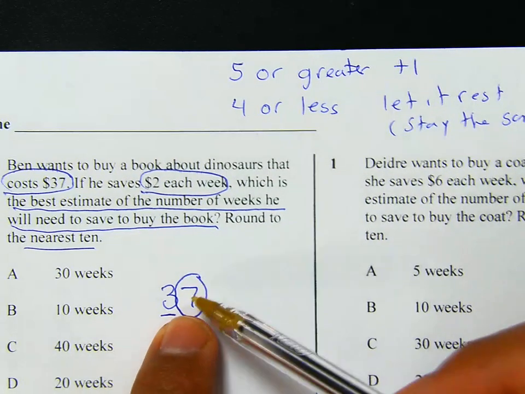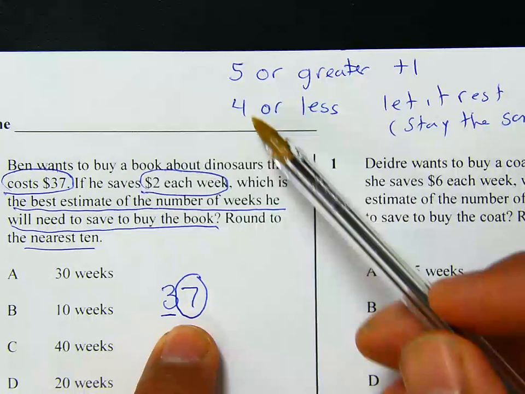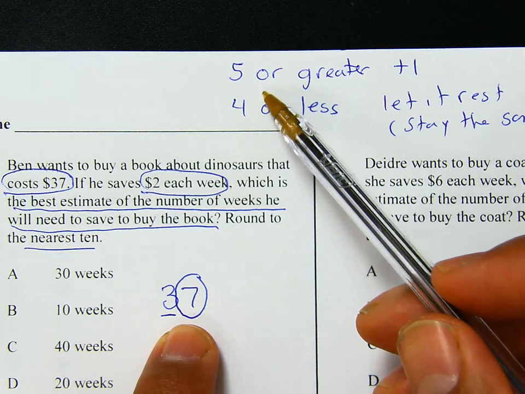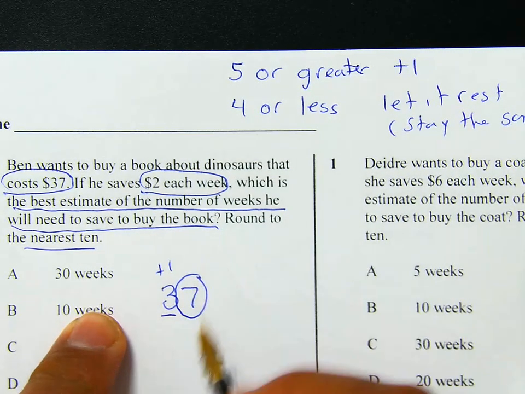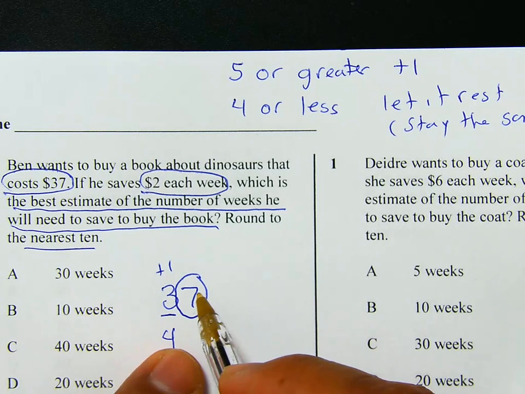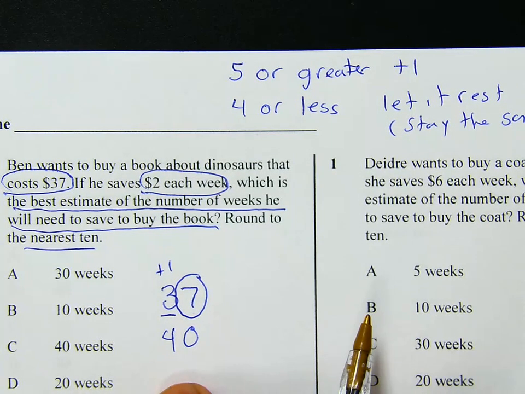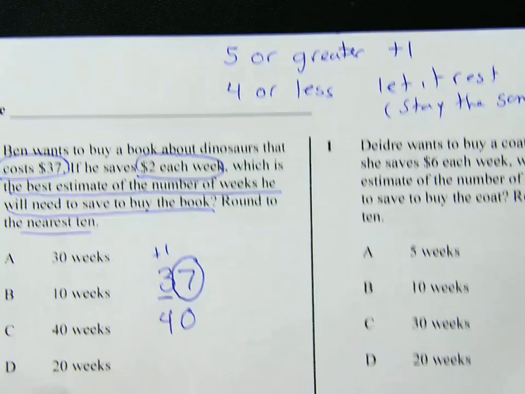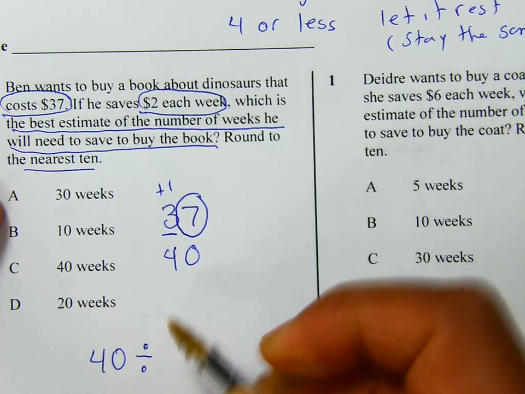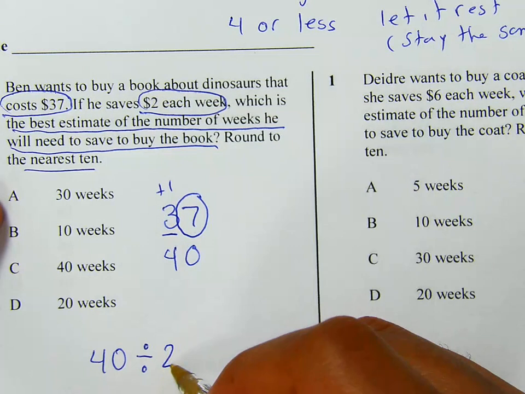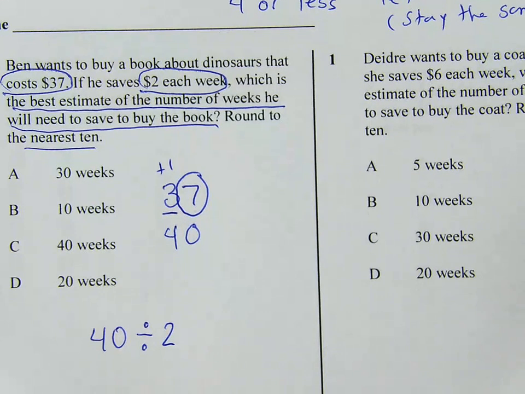So we look at that circled number, the ones place. Is it greater than 5 or is it less than 4? So we look at it, it's greater than 5. That means we have to add 1 to the tens place. So 1 plus 3 is 4, and that 7 becomes a 0. So a rounded number, 37 rounded up to 40. So now we have to take that 40 and divide it by 2 to figure out how many weeks he will need to save.